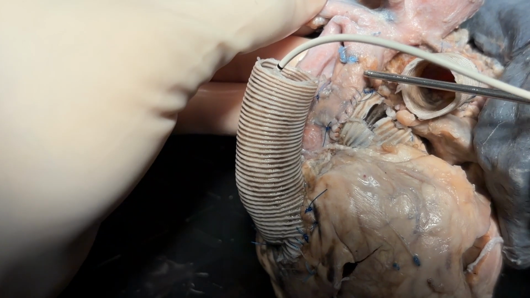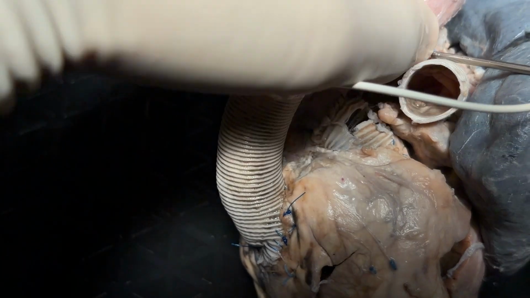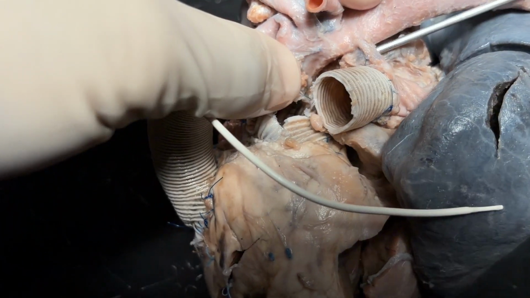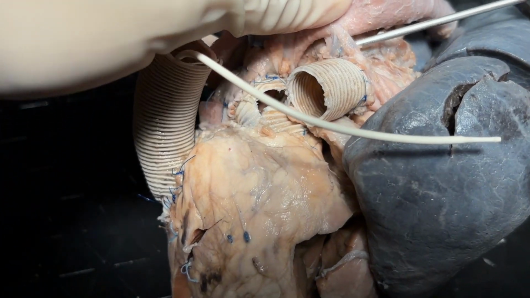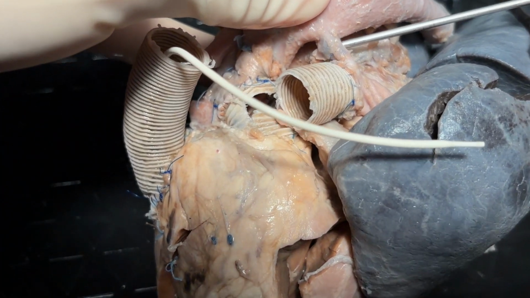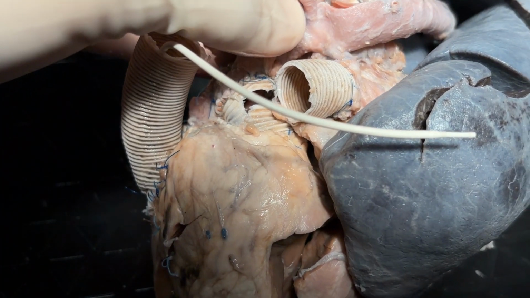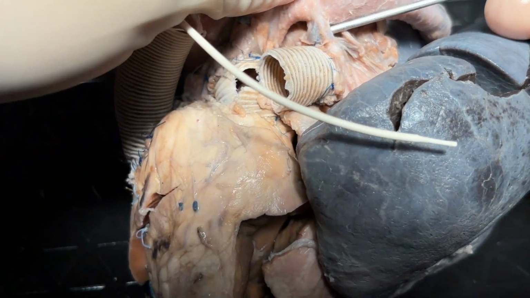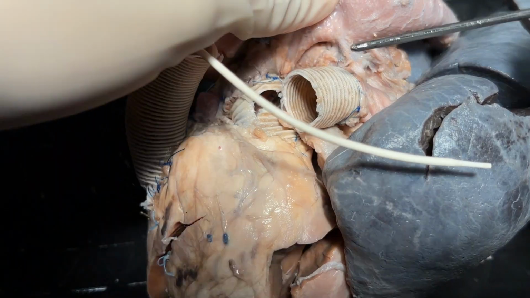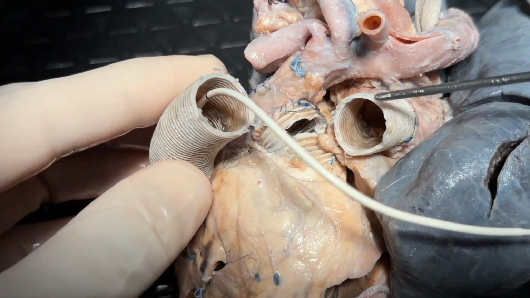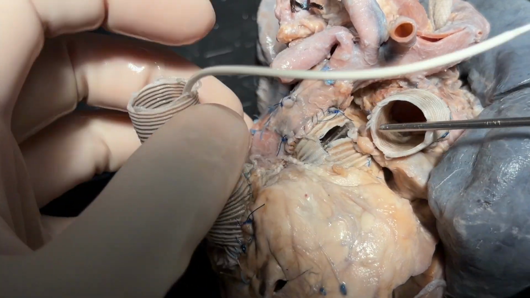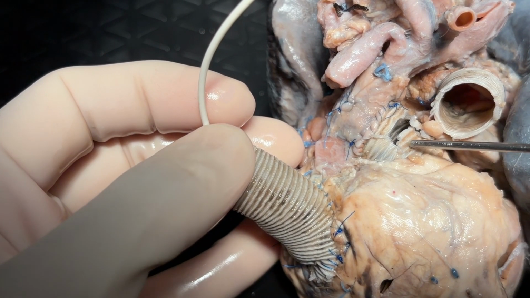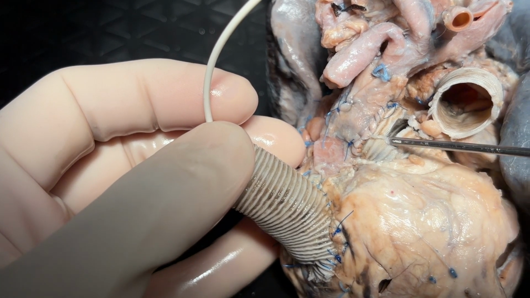So here's the ascending aorta, here's the transverse arch, and then of course, here's the descending aorta here. And here is the ligament of the arterial duct. Let's see if it's still patent for some reason, and it is not. So here is the ligament of the arterial duct. Here's the distal aspect of the RV to PA conduit, the proximal aspect of it. Here's the DKS anastomosis consisting of the native pulmonary trunk and a LV to aorta conduit.